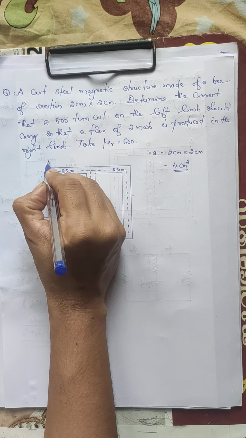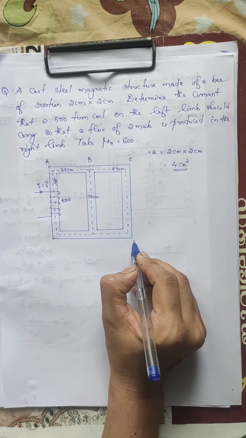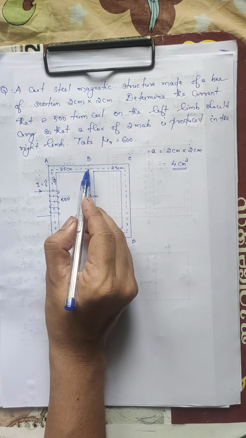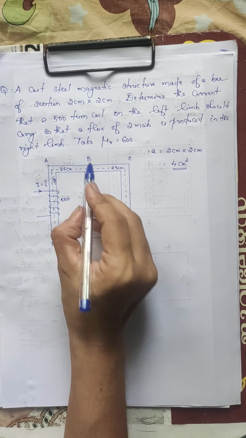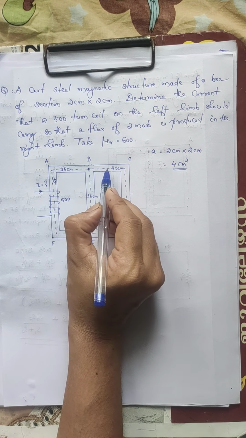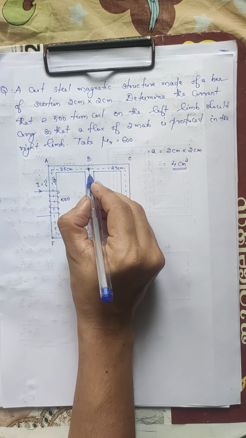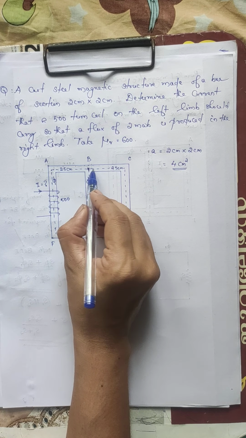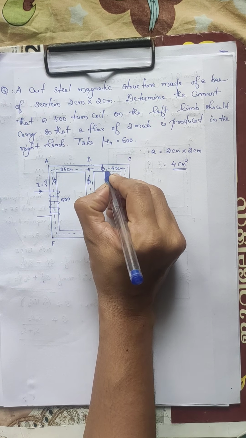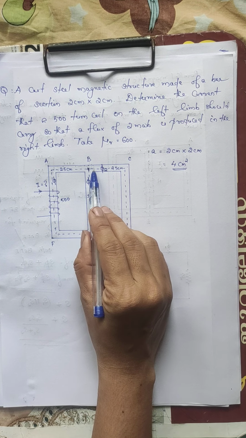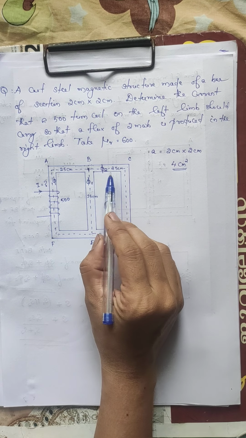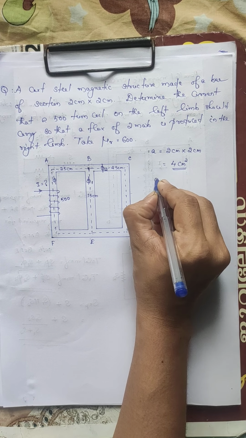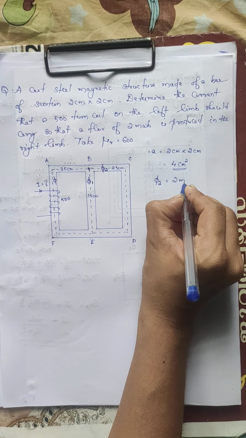So let us name the path A, B, C, D, E and F. This flux phi will be set up in the path B, A, F, E. And at this point phi divides into 2. The flux carried by the path BE is denoted as phi 1, and the flux carried by the path BCDE is denoted as phi 2. The flux on the right limb BCDE is given, that is 2 milliwebers. So we can write phi 2 is equal to 2 milliwebers.